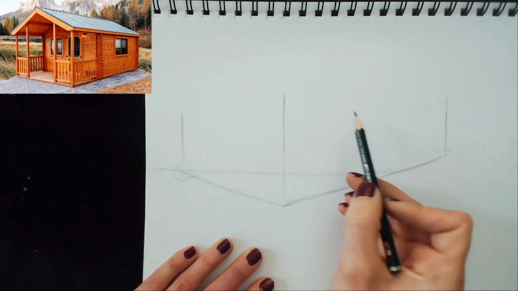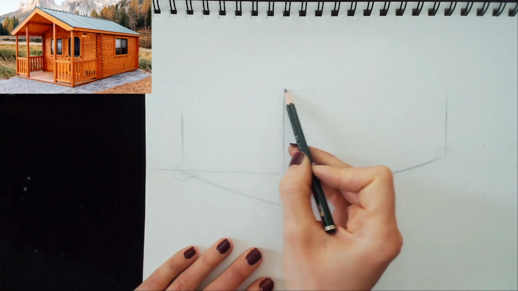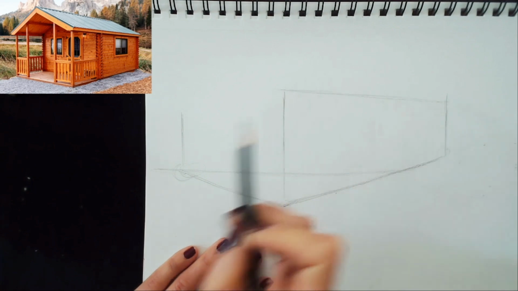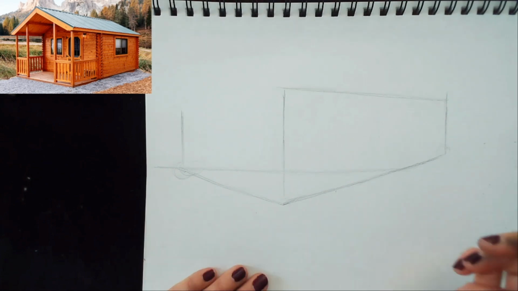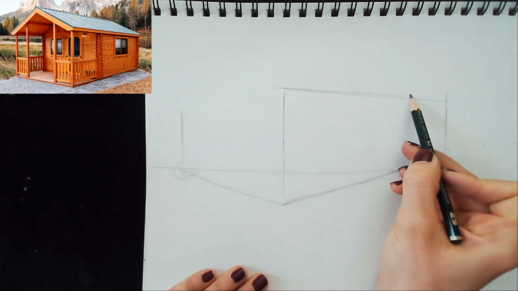Moving on to the next step, looking at those lines created by the edge of the roof here at the top. I do see a beautiful diagonal line that is going to be very helpful. Maybe it's not as angled. Maybe my brain is playing tricks on me, or my eyes.